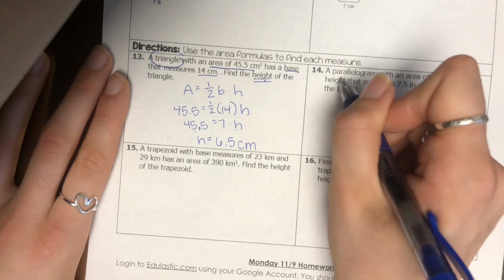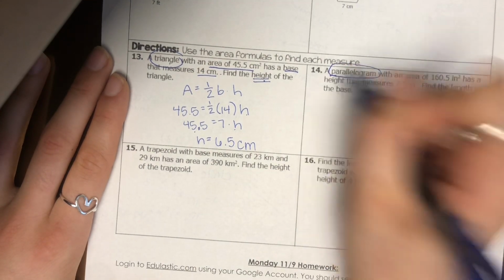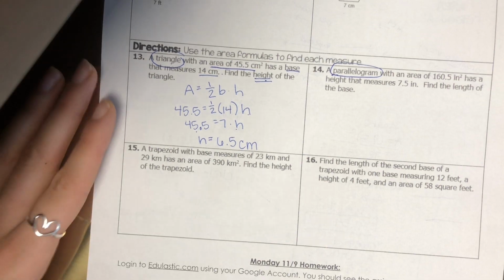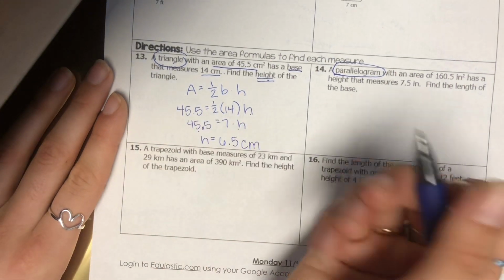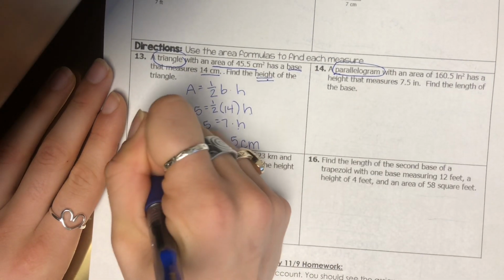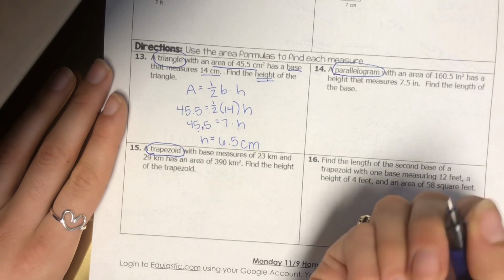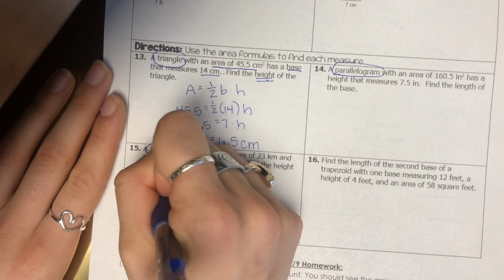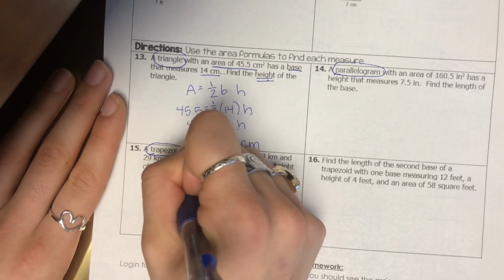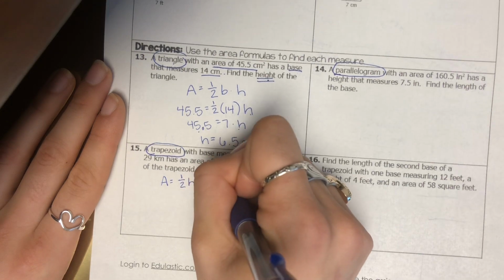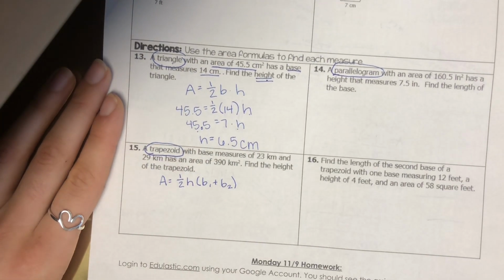All right, number 14, same thinking. You're just using the formula for a parallelogram. Number 15, because it's a trapezoid, is a little bit trickier. So let's go ahead and write down that formula for the area of a trapezoid. So area equals 1/2 my height times my first base plus my second base.